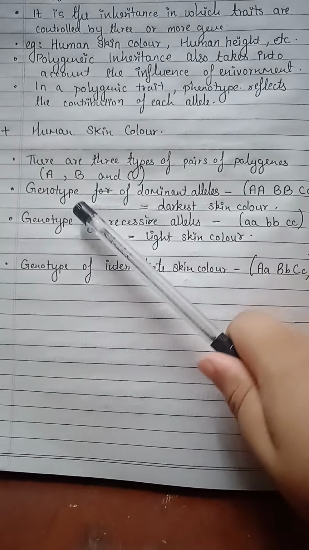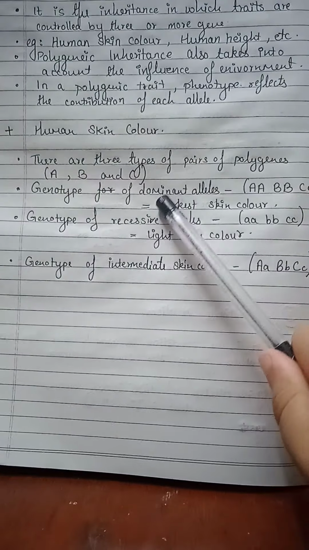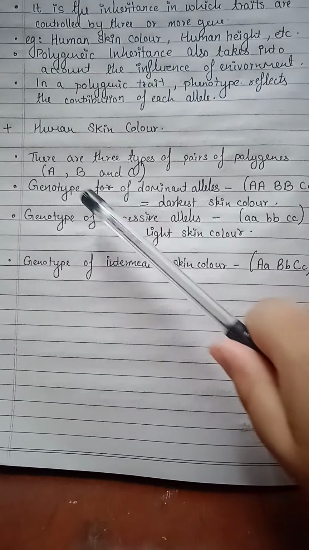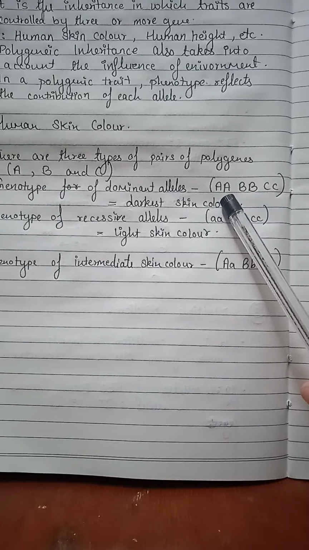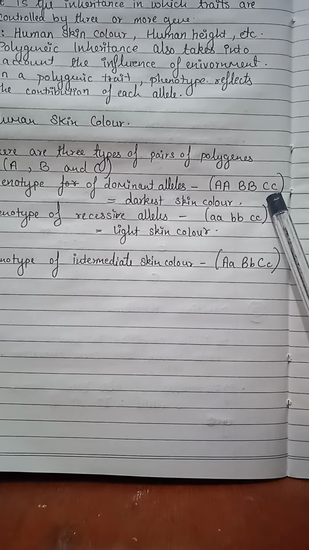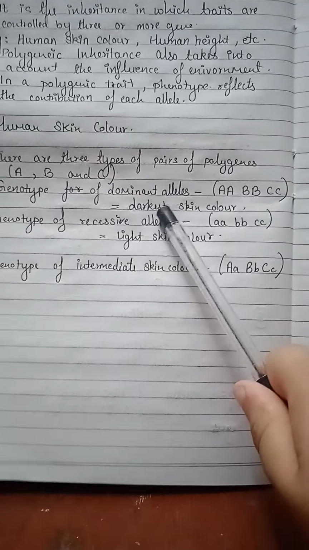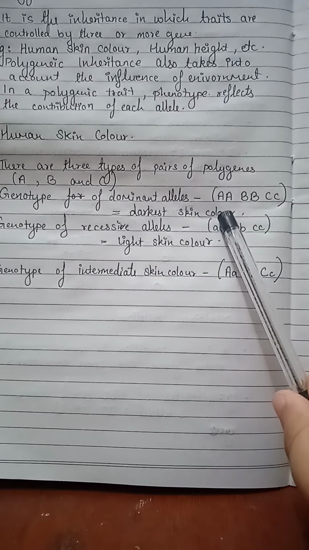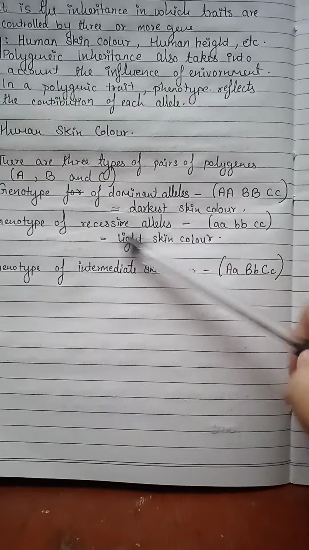Okay, now let's go to the other thing. The genotype of dominant alleles is capital A capital A, capital B capital B, capital C capital C. When these are present, they show us the dark skin color.